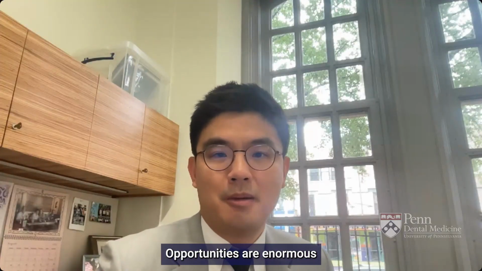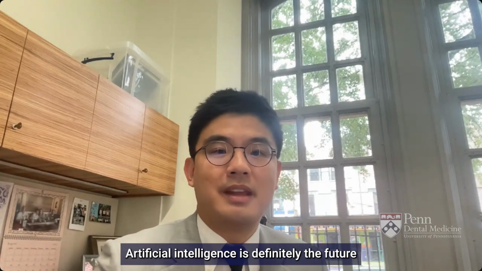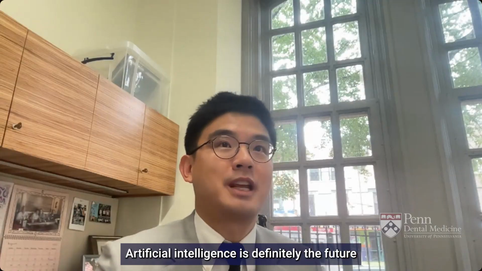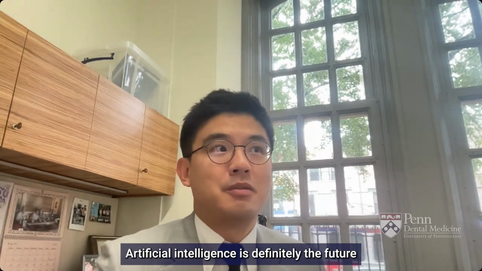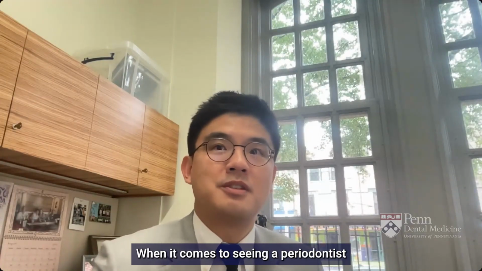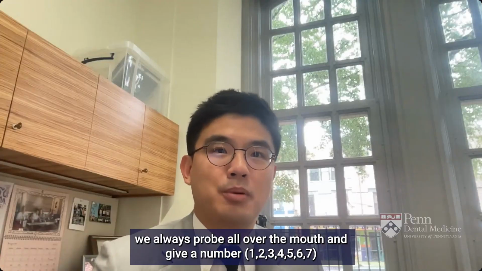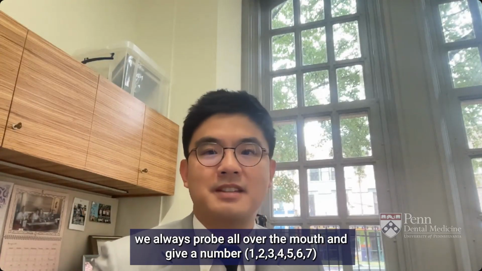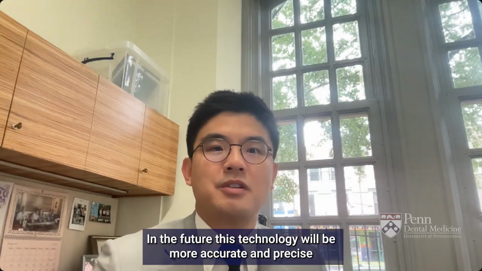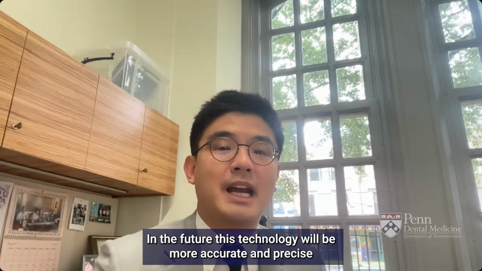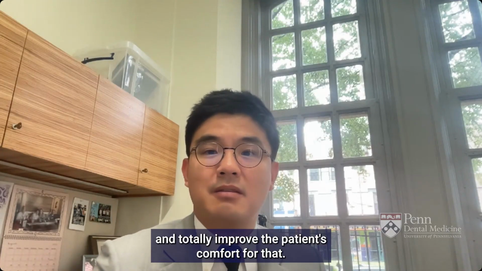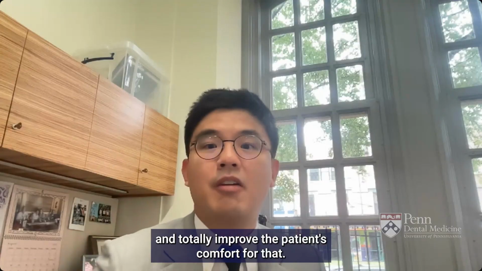The opportunities are enormous. Artificial intelligence that auto-charts periodontal pockets is definitely in the future. When you see a periodontist, we always take a probe all over the mouth and give you numbers like 1, 2, 3, 4, 5, 7. In the future, if the technology overcomes the accuracy, precision, and reliability issues, it can replace those traditional methods and totally improve the patient's comfort.